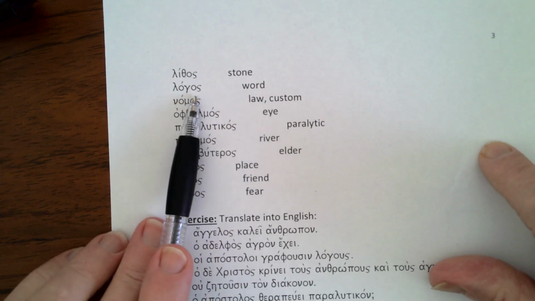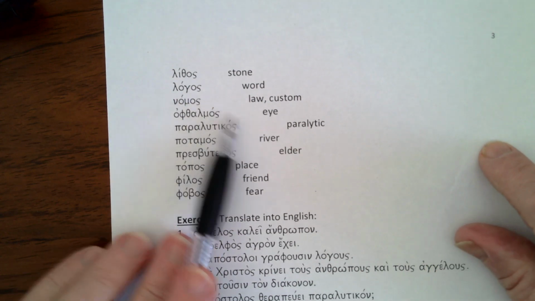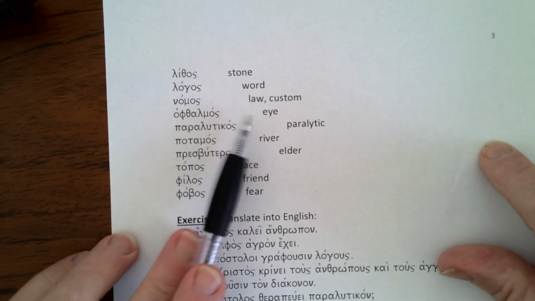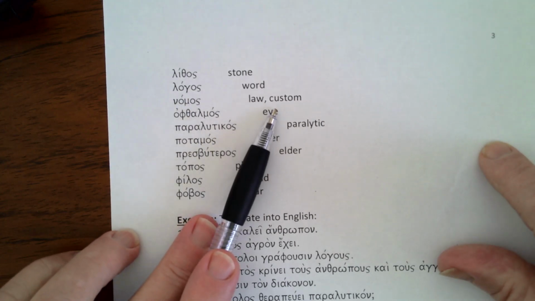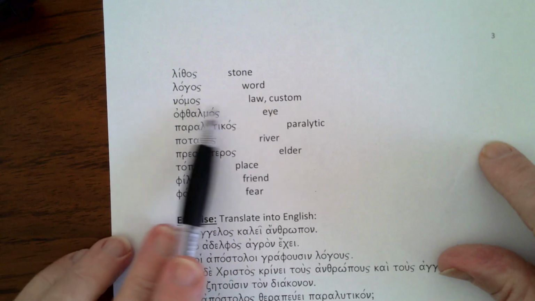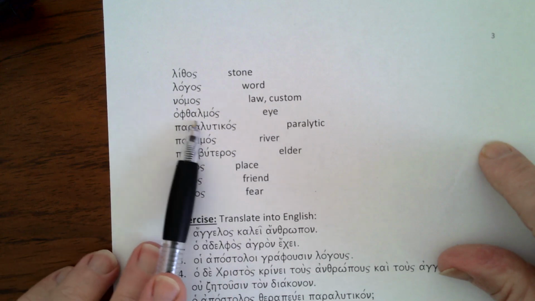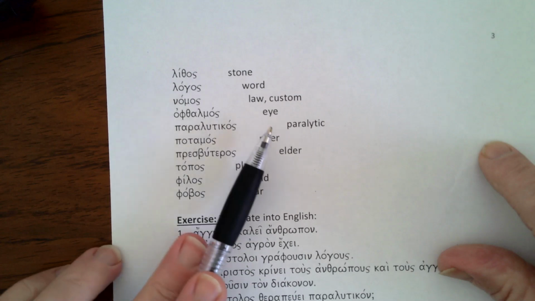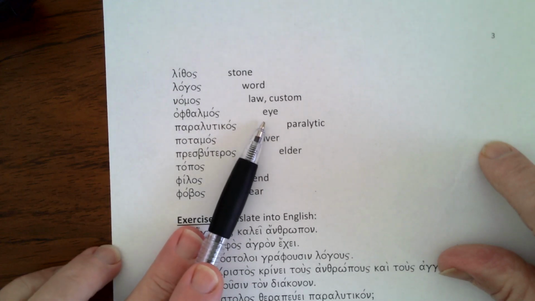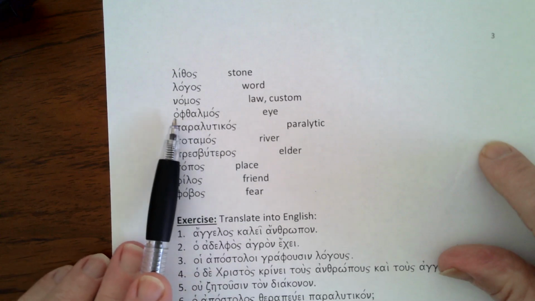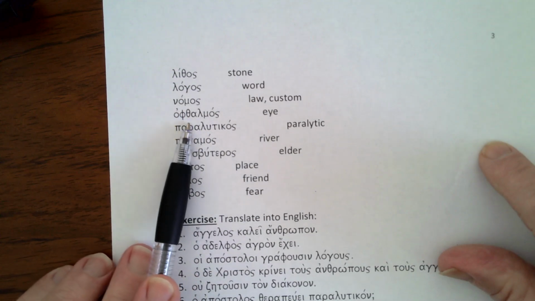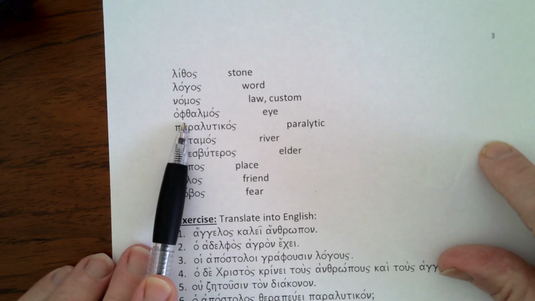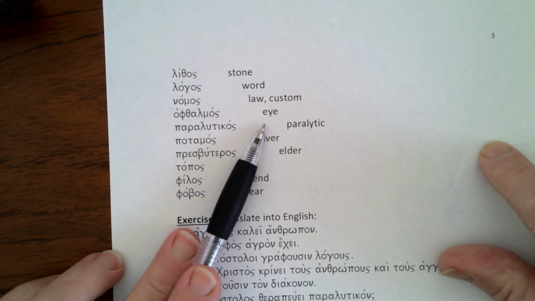It can mean an argument, for example, line of thought. Nomos, a law or custom. Ophthalmos, word for eye. You can see if you deaspirate these, you get opt, and we get words like optometry and so on.